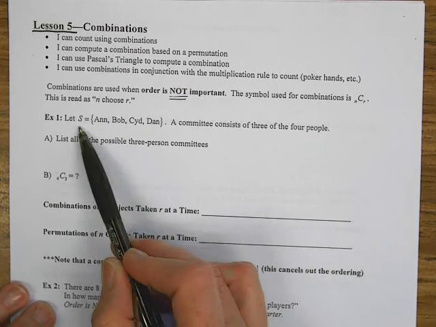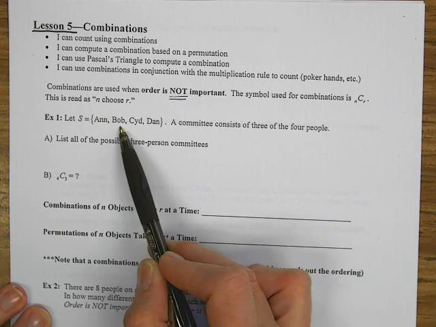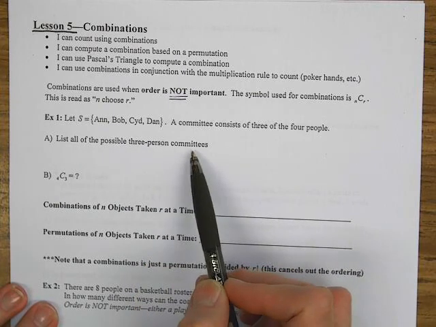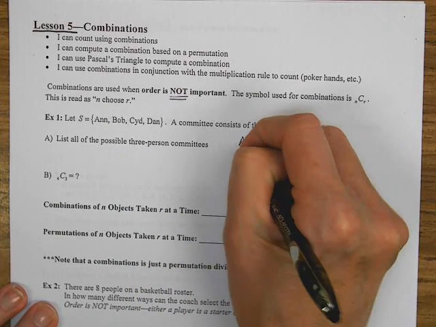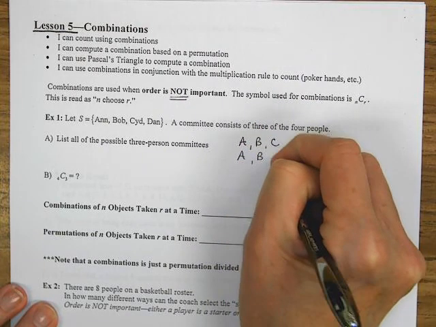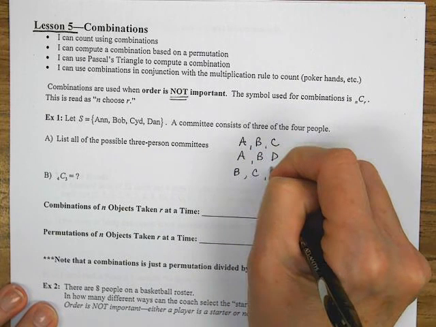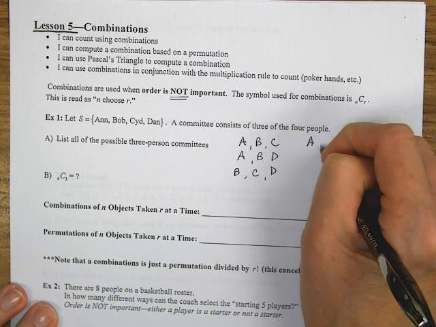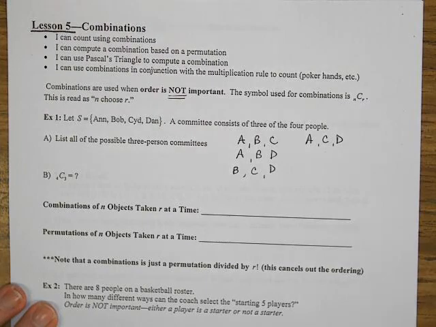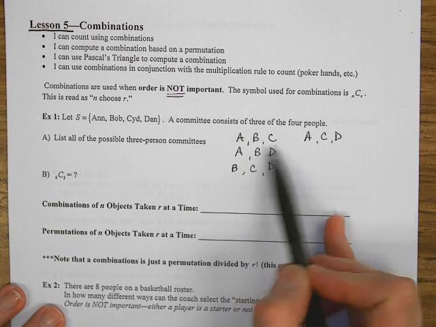So for example, if set S has Ann, Bob, Sid, and Dan in it, and a committee consists of 3 of those 4 people, let's try listing all the different 3-person committees. Clearly, order would not be important here. We could pick Ann, Bob, and Sid. We could pick Ann, Bob, and Dan. I could pick Bob, Sid, and Dan. I could pick Ann, Sid, and Dan. So I've come up with just 4 ways because, of course, if I pick in the order Sid, Bob, Ann, that's the same committee as this one.